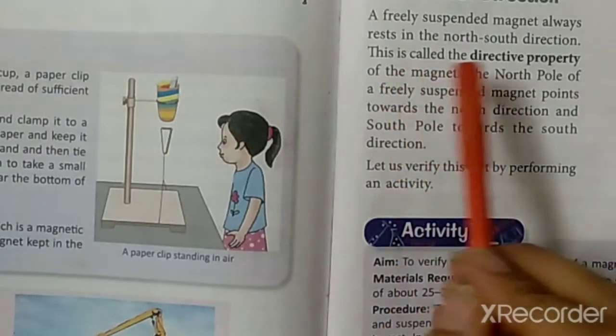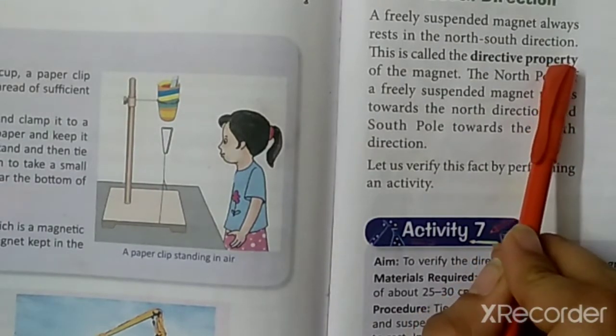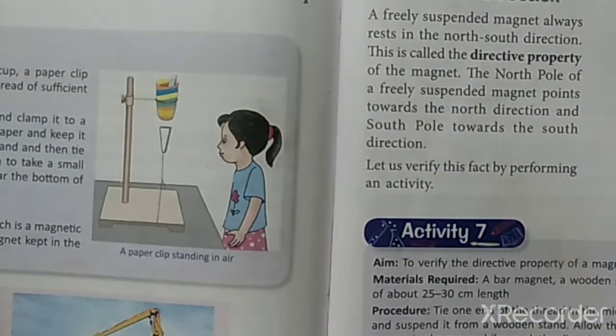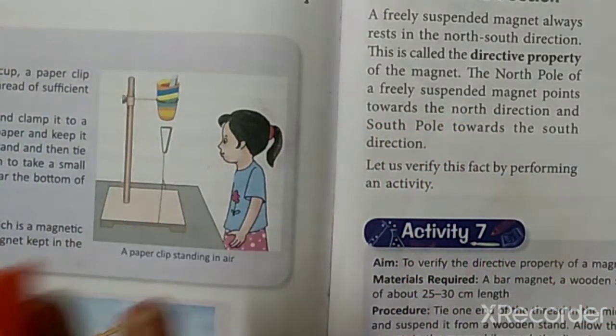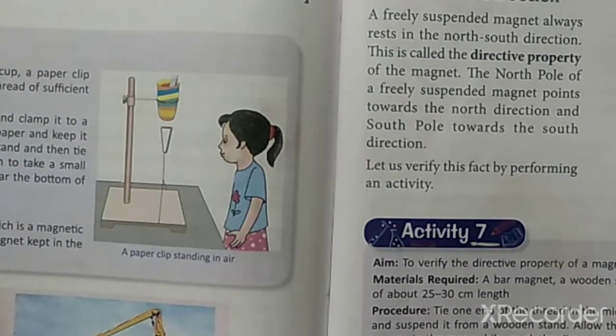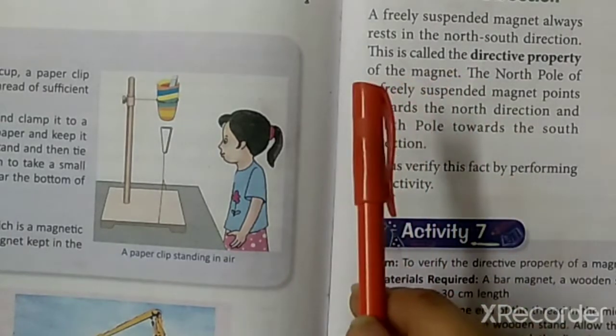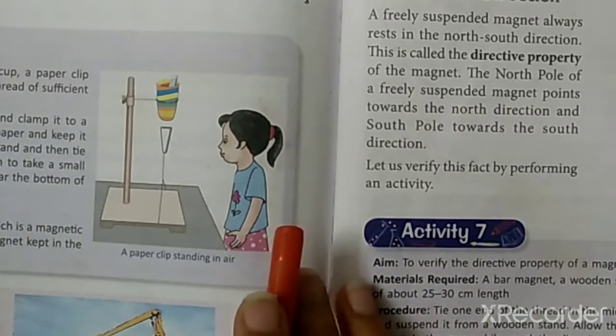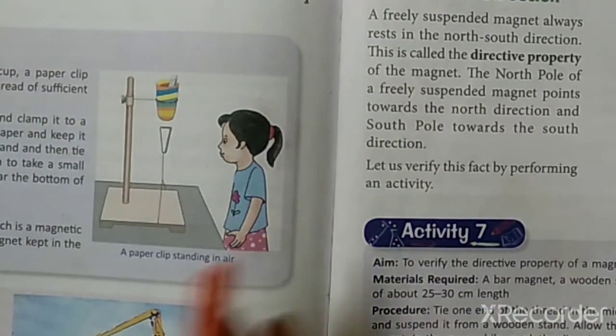Next, we have the directive property. Directive property means that it is related to direction. Whenever a magnet is freely suspended, it always comes to rest in the north and south direction, and this property is useful to find out the direction. Even ancient travelers were aware of the direction-finding property of the magnet, and the device used for finding direction on the surface of the earth is the magnetic compass.